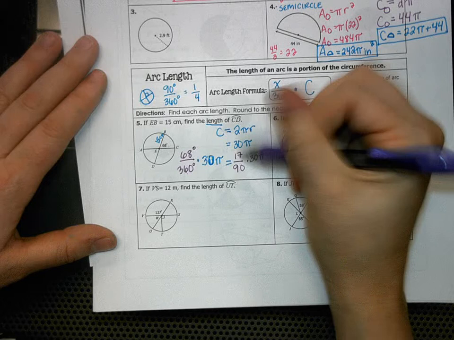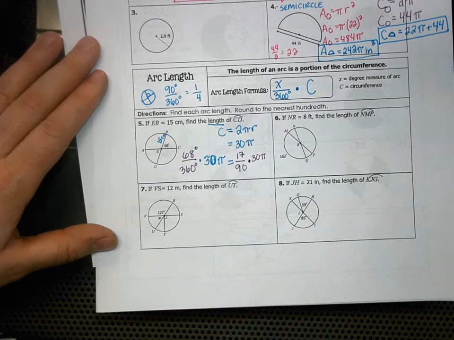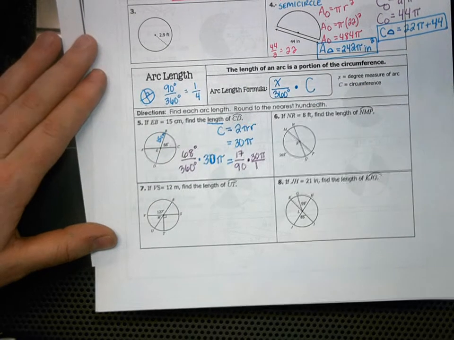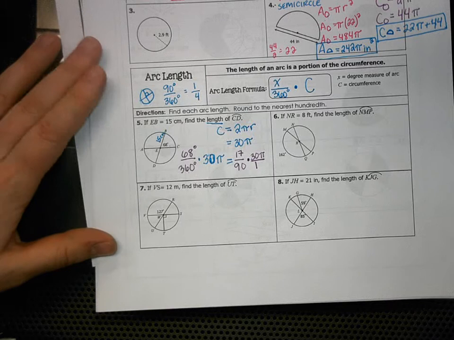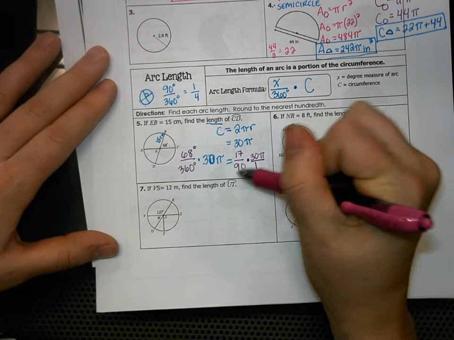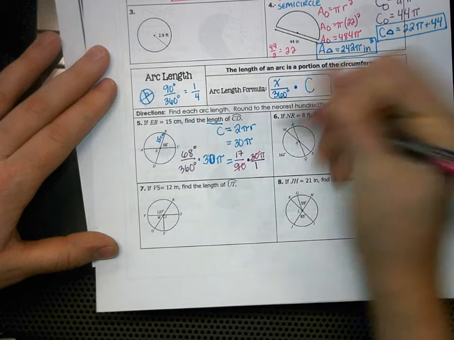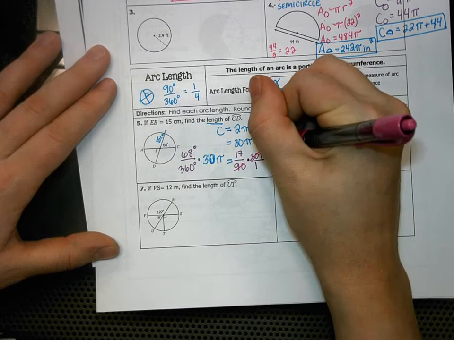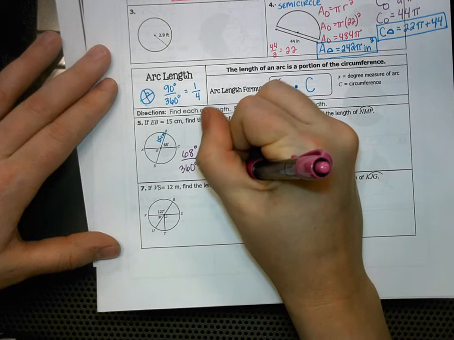When we multiply a fraction by a number that's not a fraction, we can put that number over 1 and multiply straight across. And we're going to be able to reduce more. You can also cross-reduce. If they're diagonal from each other, these two numbers are both divisible by 30. 30 divided by 30 is 1. 90 divided by 30 is 3.